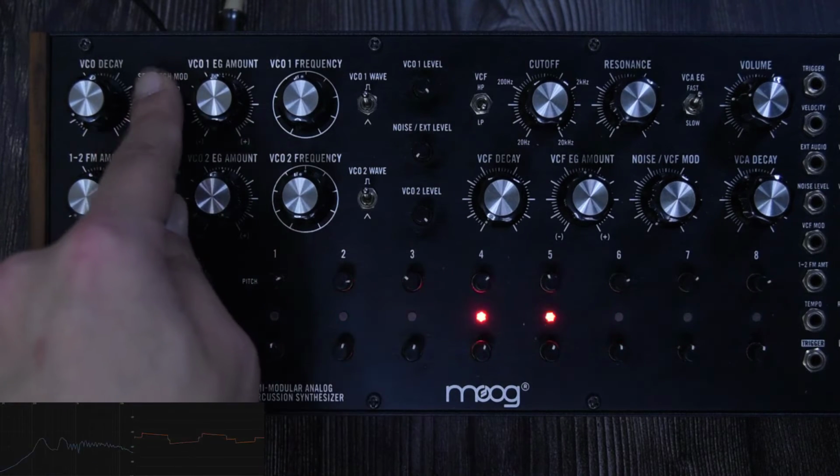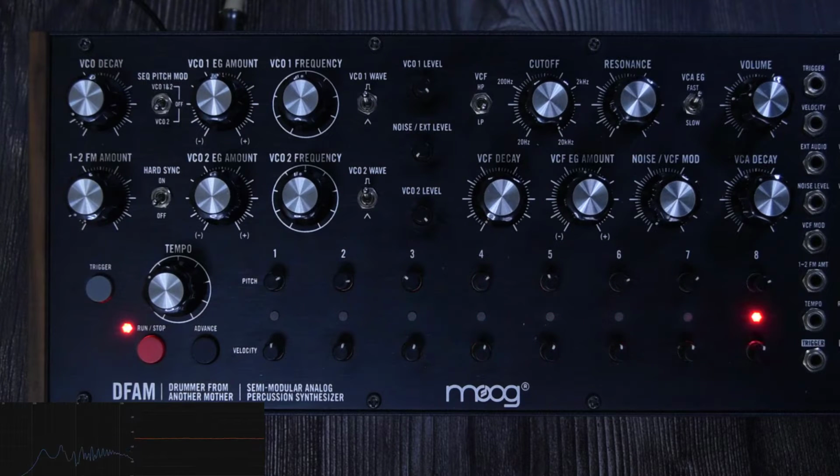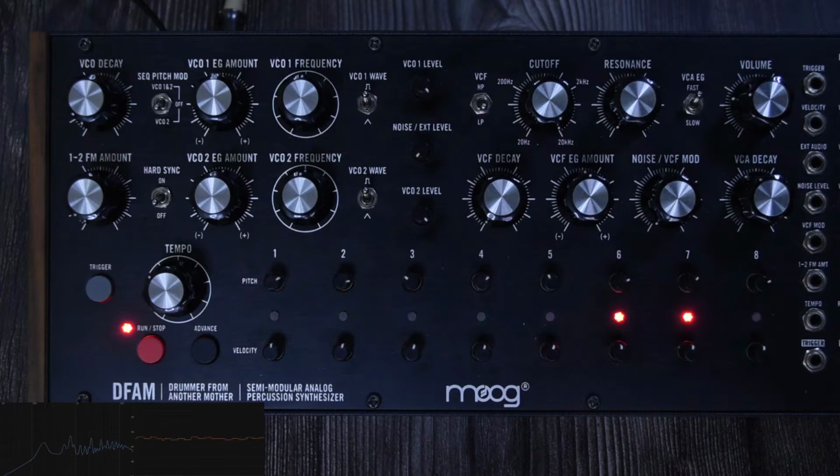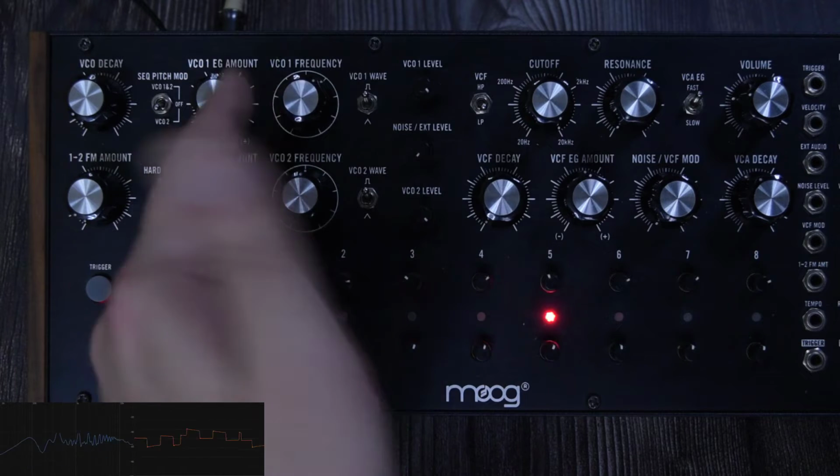Or we can go all the way down, and the only one that's being affected is the VCO number 2, which is this one. And again, we can create really cool sounds. If I go up on this one, notice that this one is not moving.